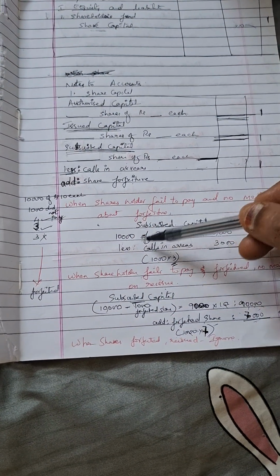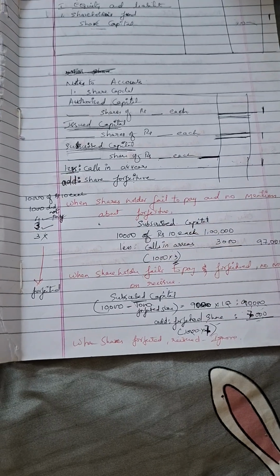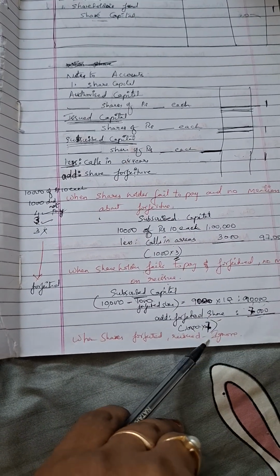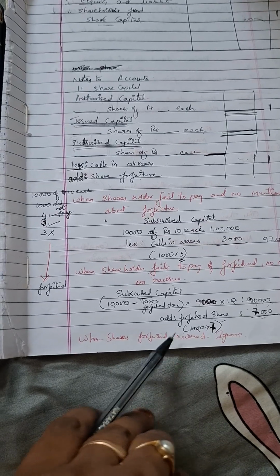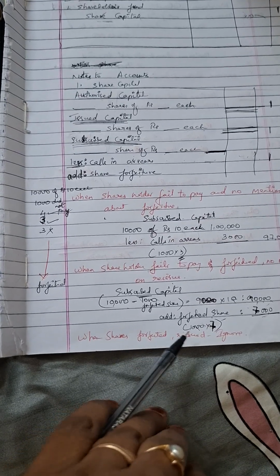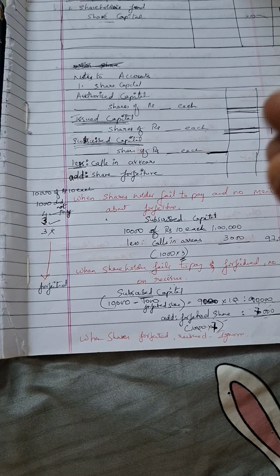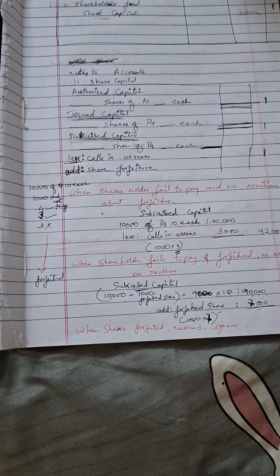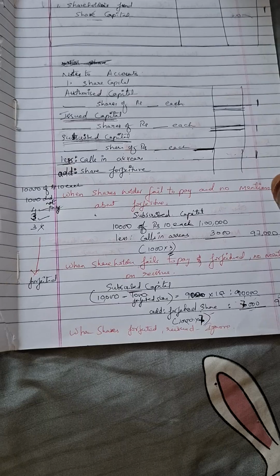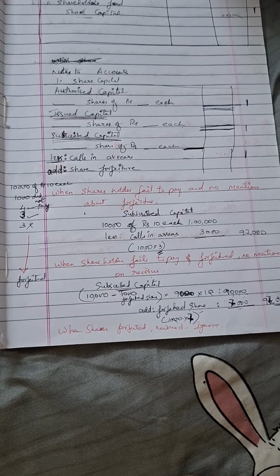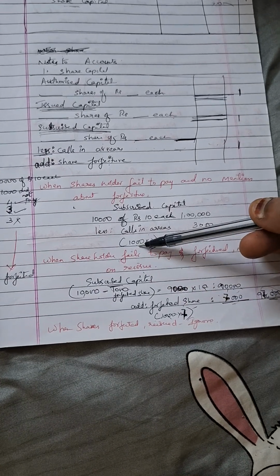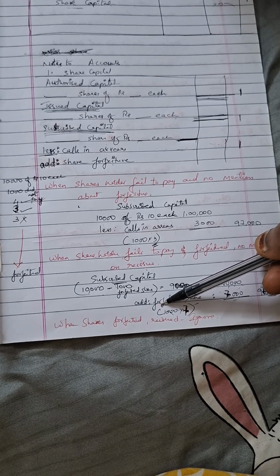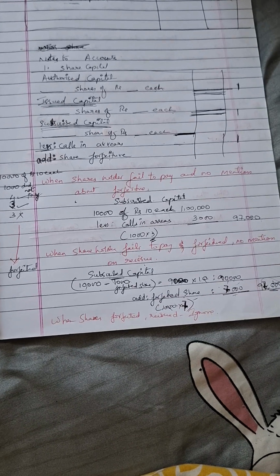You will just write 10,000 into 10 and finish it off. You will not add or less anything. So no entry will be made. You can ignore it when shares are forfeited and reissued. When they are reissued, you will ignore it. Okay. Now, for example, some of the shares are reissued, some are not reissued. The shares that are not reissued, you will just add the forfeited share amount like this. The ones which are reissued, you will ignore. Clear?